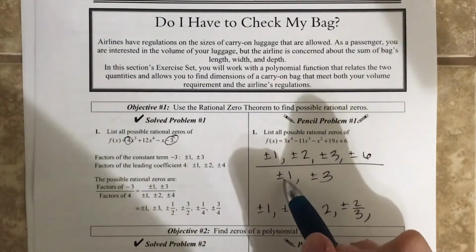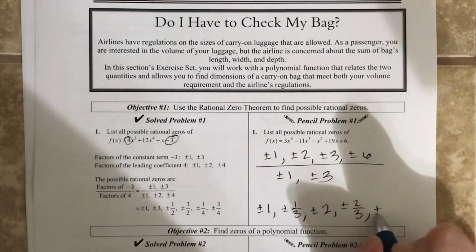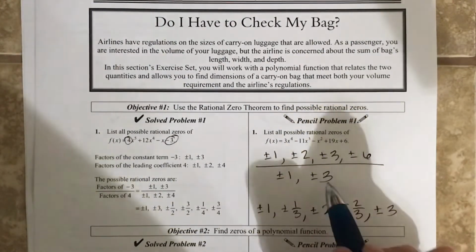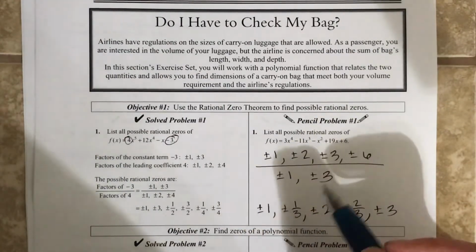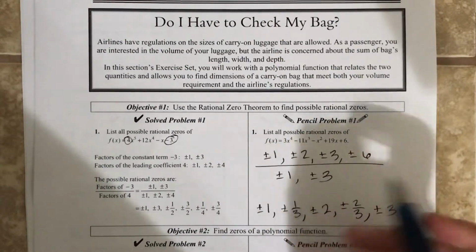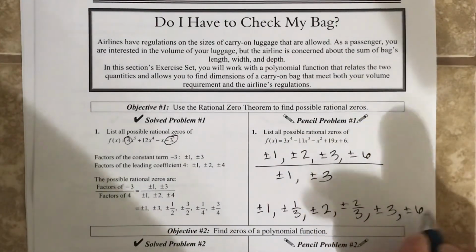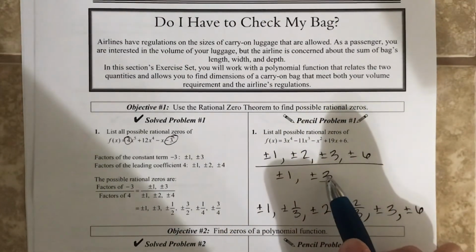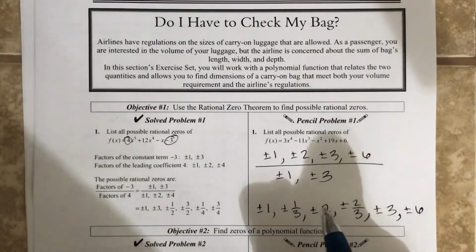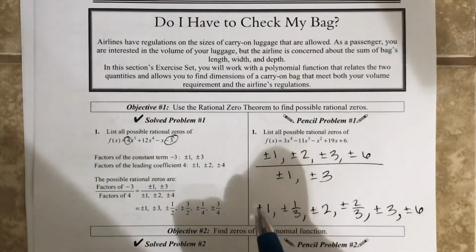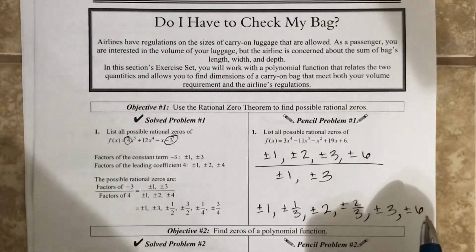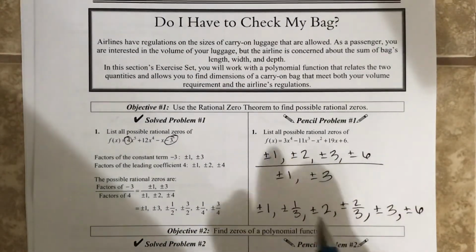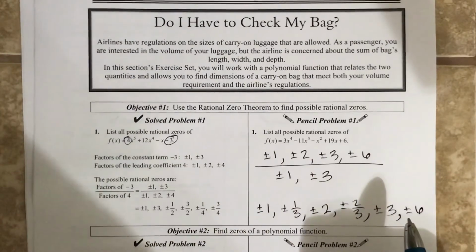plus or minus 3 over plus or minus 1. Plus or minus 3 over plus or minus 3 is plus or minus 1. We already got that. Plus or minus 6 over plus or minus 1. And plus or minus 6 over plus or minus 3 is plus or minus 2. And we already got that. So these are all the possible, and let me emphasize that, all the possible rational zeros. These are not all the zeros. These are just the possible ones.